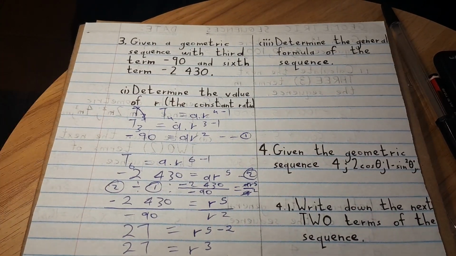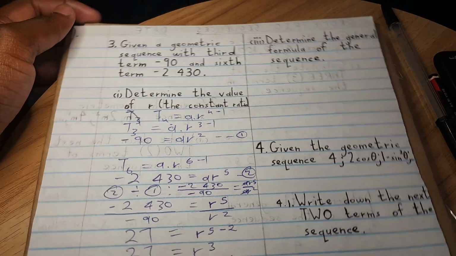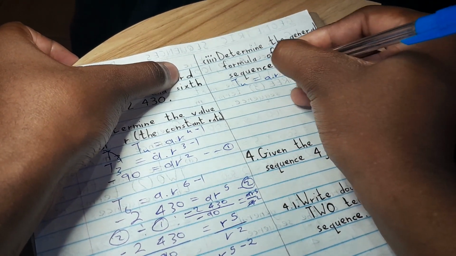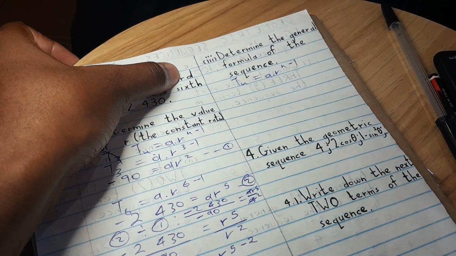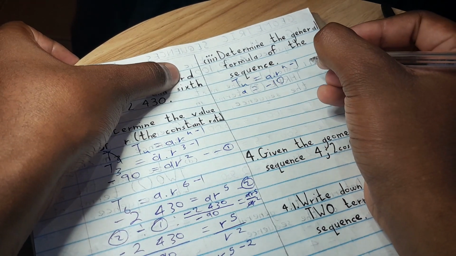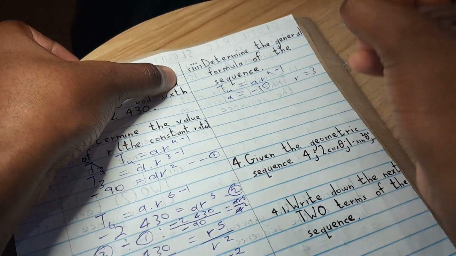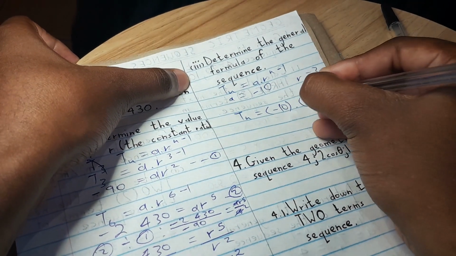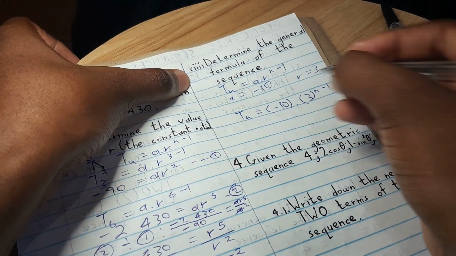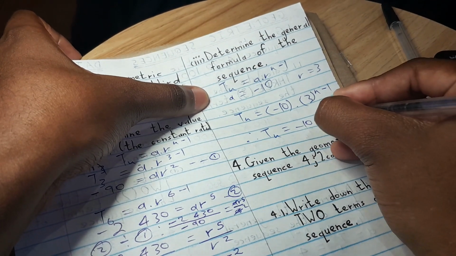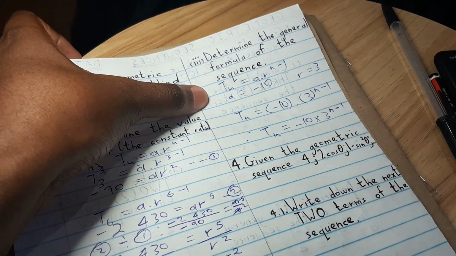And then Roman numeral number 3 states that determine the general formula of the sequence. So general formula, we know that it has to be in the form Tn is equals to A times R to the power n minus 1, right? We just got that A is negative 10 and our R is 3. So it's going to be Tn is equals to negative 10 times 3 to the power n minus 1. So the formula is just Tn is equals to negative 10 times 3 to the power n minus 1.